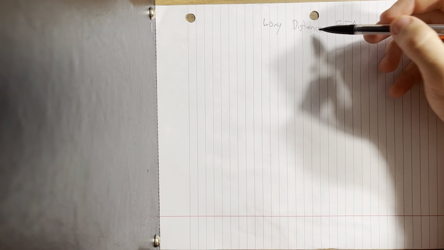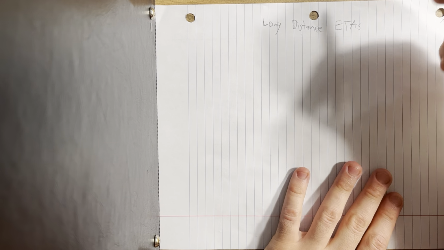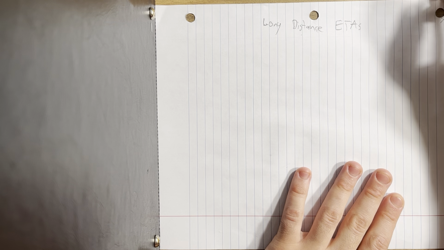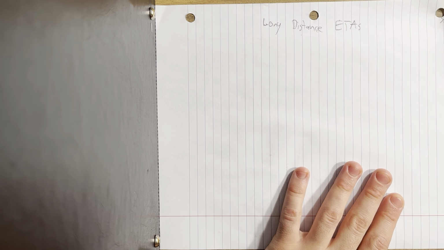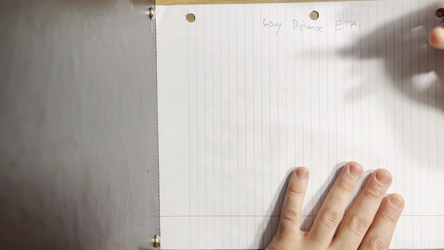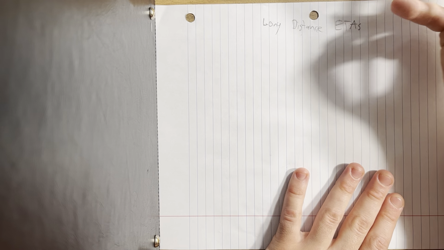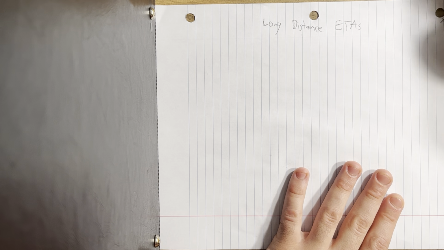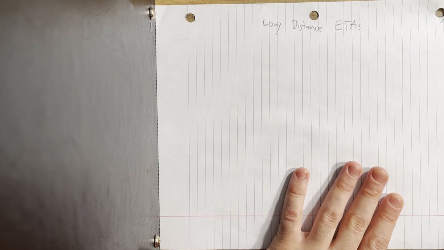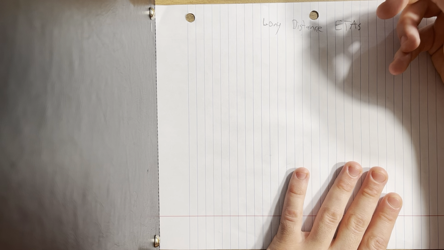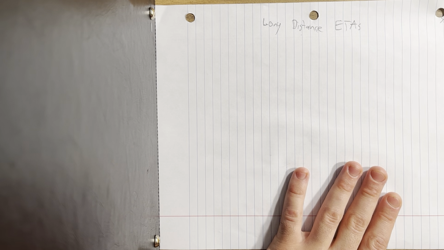Okay, long distance ETAs. This is where it gets complicated just because you're taking ETAs and time zone problems and combining the two. Because let's say you're crossing an ocean, not only are you going really far and you need to calculate based off of your speed and your distance how long it's going to take you, but then you need to realize that where you arrive will be in a different time zone than where you departed from. There are also going to be time zones you cross in between, but that's a problem for another time.